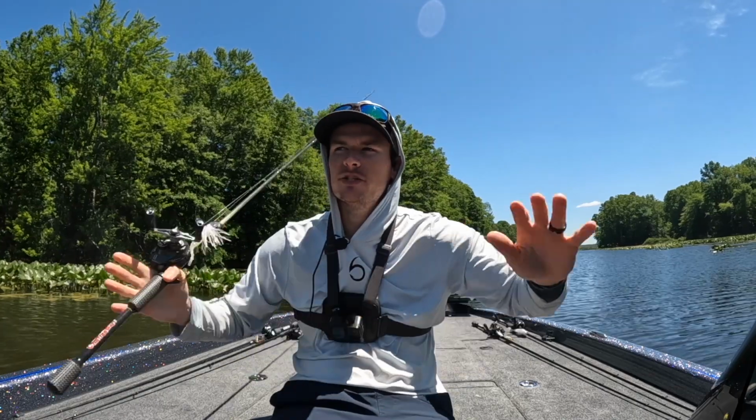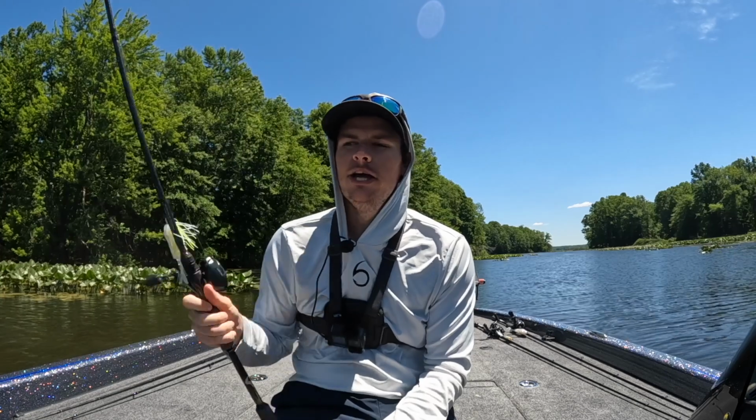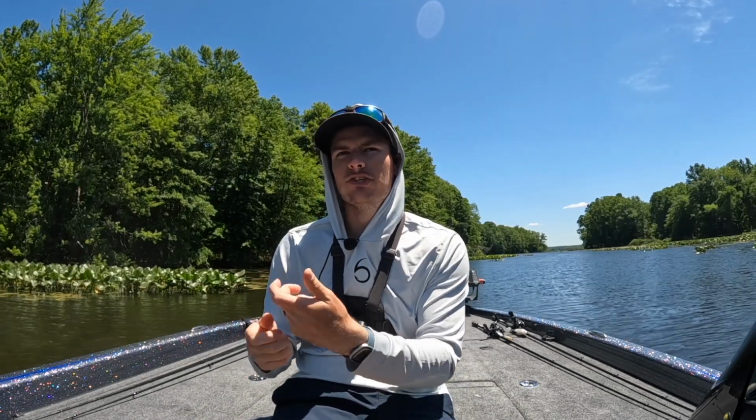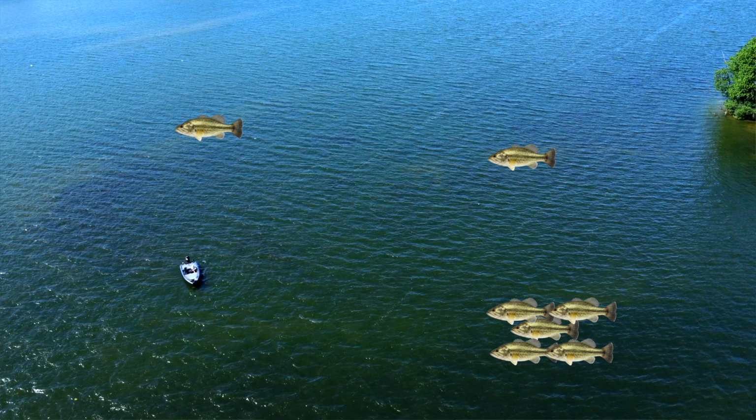So on a big expansive lake full of grass, I can cover water with this chatterbait. Will I only catch 1 or 2? Yes, but if I fish this through the grass and I catch a fish, now I know that there's a fish there, and more likely than not, they're gonna gang up on small little areas. Then I can follow up with the slower moving bait afterwards, knowing that I'm fishing in an area with fish, and see how many fish are in that spot.